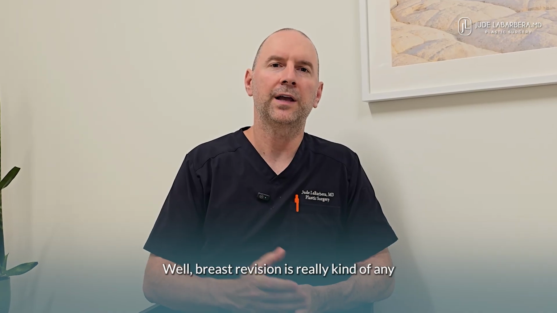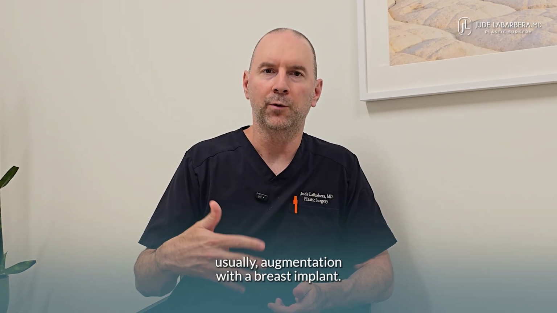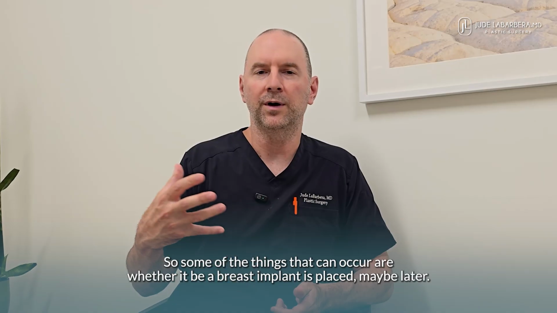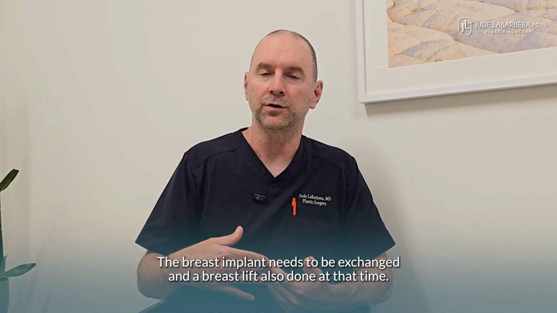Really, breast revision is kind of any breast procedure that's performed after an initial, usually augmentation with a breast implant. So some of the things that can occur: a breast implant is placed, maybe later the breast implant needs to be exchanged and a breast lift also done at that time.